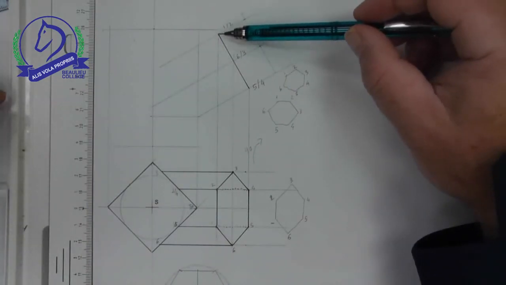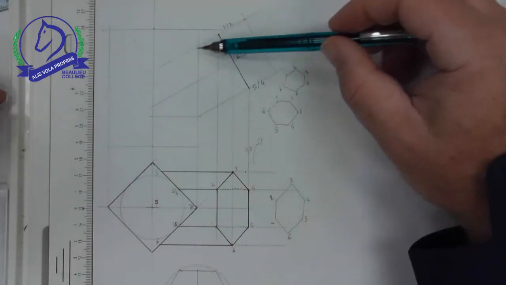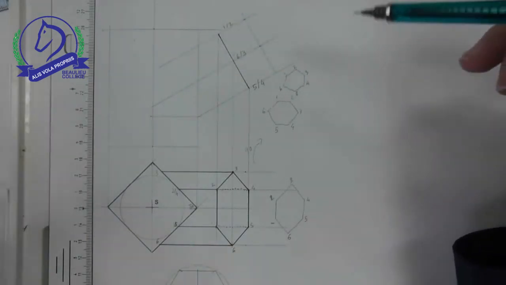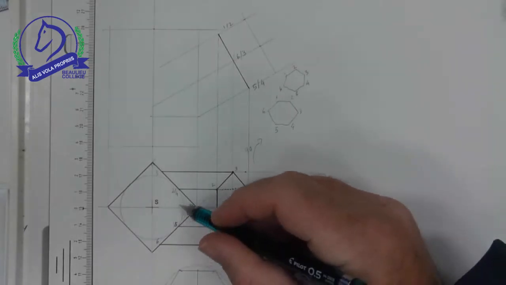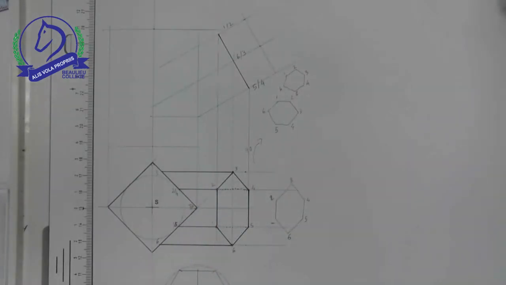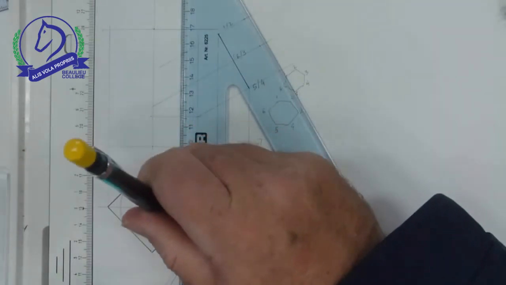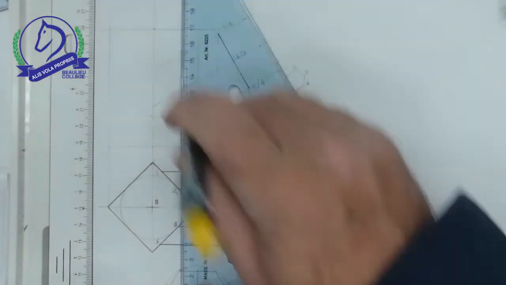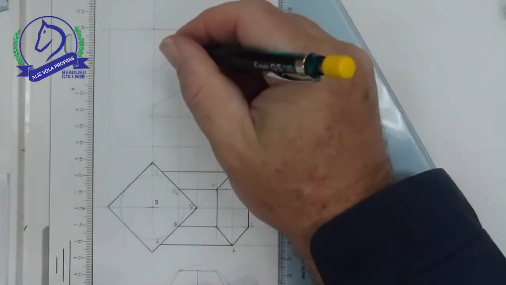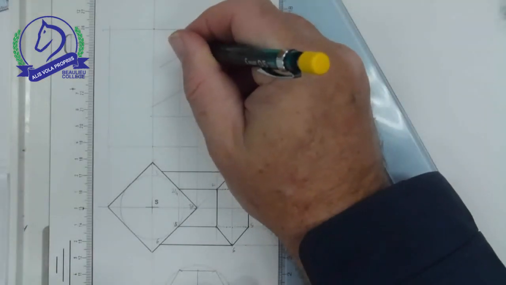So first of all, here is point 1 and 2, and it's been projected. So there's 1 point. Now where is 1 and 2 in my top view? Here is where point 1 and 2 is in the top view, and so I now need to project my vertical line to hit that point. So this will give me point 1 and point 2.